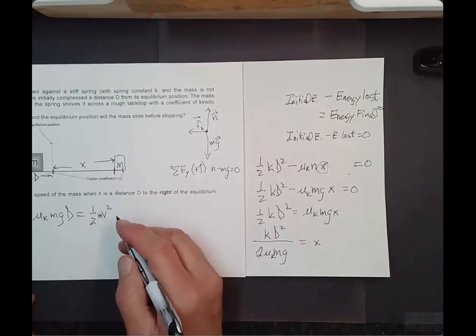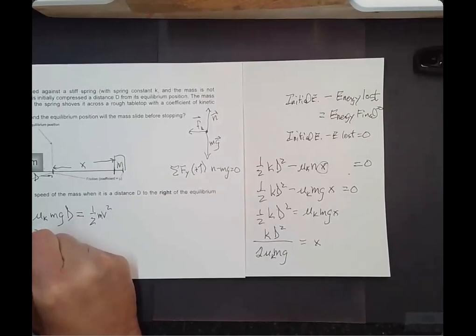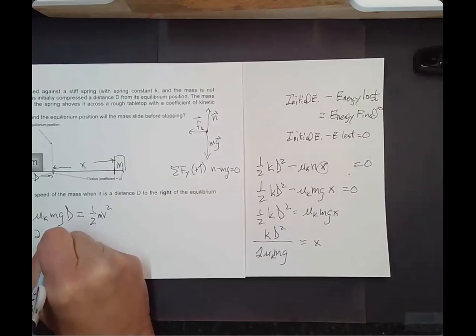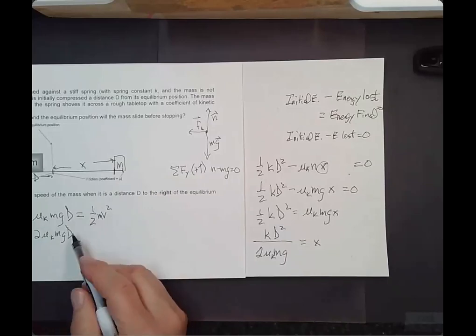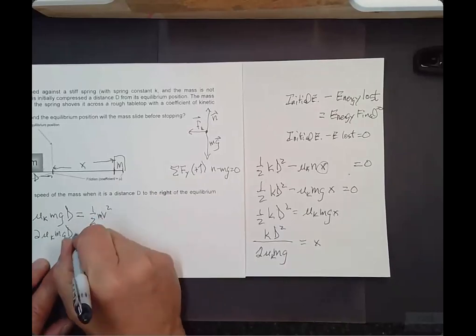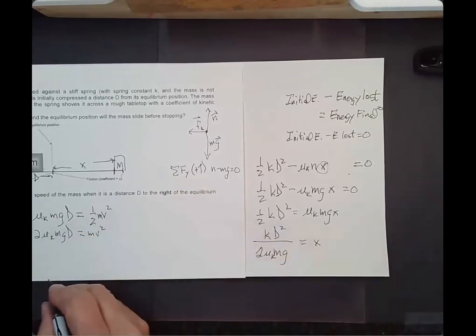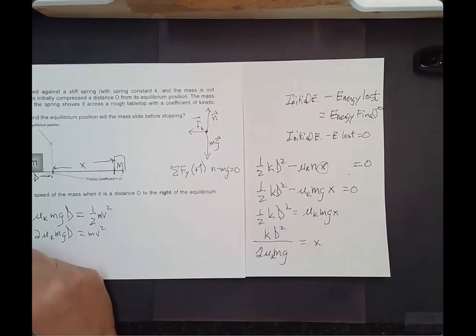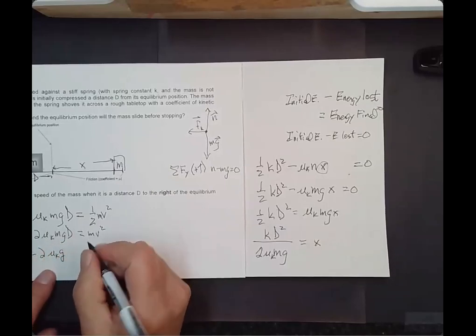Solving this for v, I'll multiply both sides by 2, and I'll have kd squared minus 2 mu sub k mg d. And this time I won't have to worry about solving this, but that will equal mv squared. Divide both sides by m, and I'll get k over m times d squared minus 2 mu sub k g, I think.